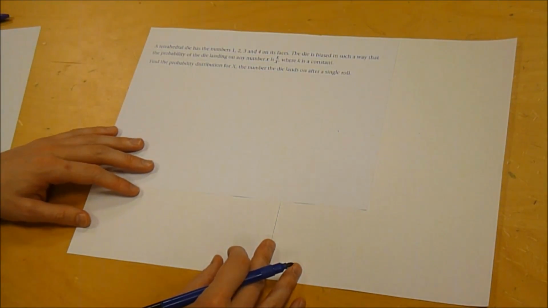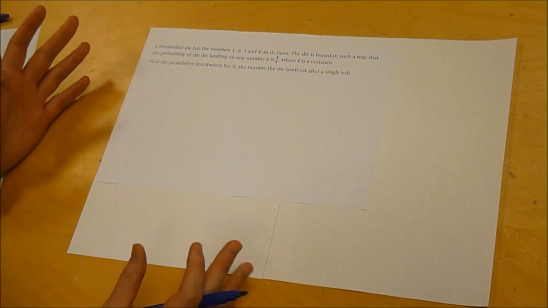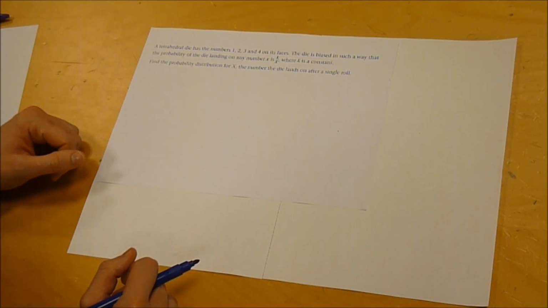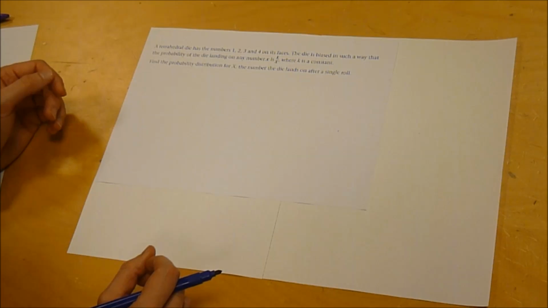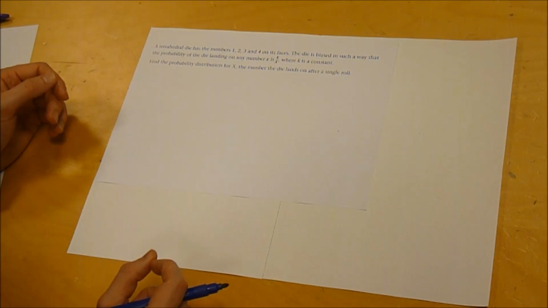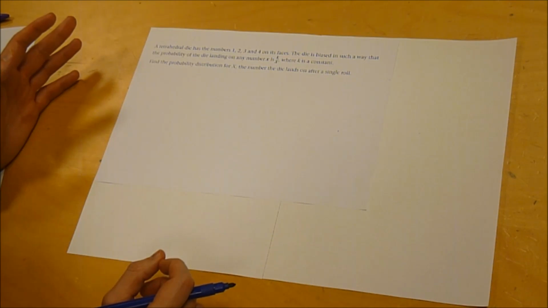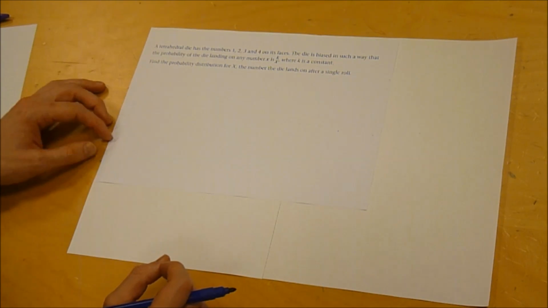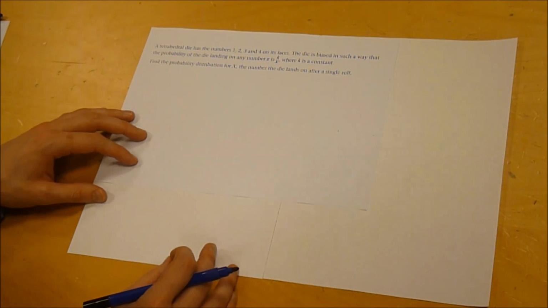Alright, here it says we have a tetrahedral die, or dice, and it has the numbers 1, 2, 3 and 4 on its faces, so it's a 4-sided dice. The die is biased in such a way that the probability of the die landing on any number x is k over x, where k is a constant. Find the probability distribution for x, the number the die lands on after a single roll.